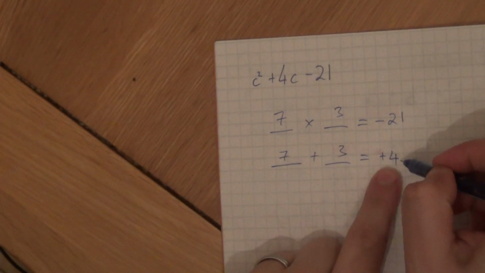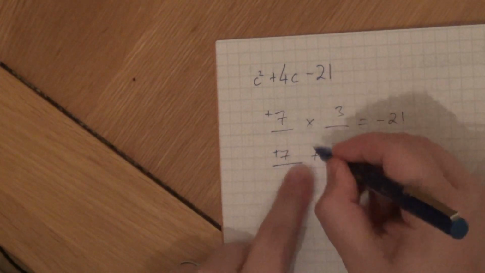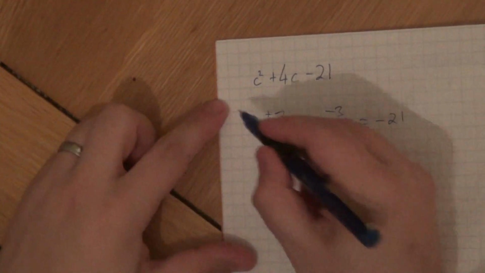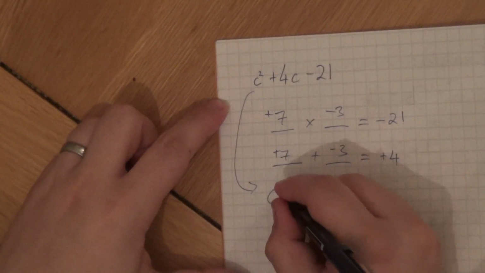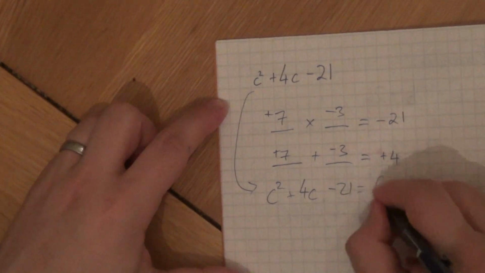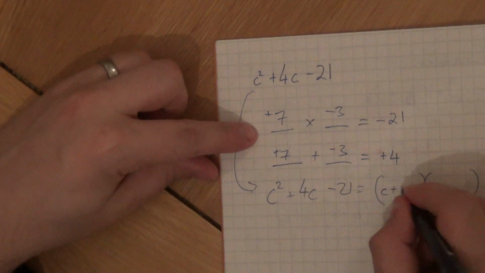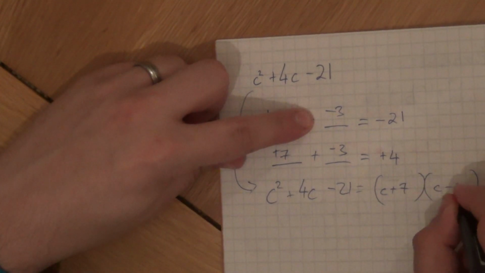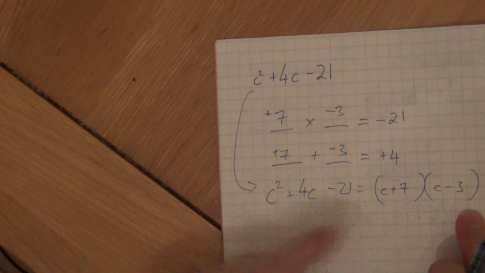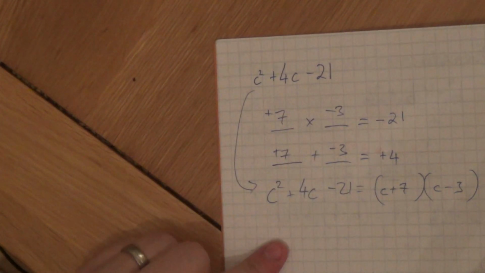But this has to stay above 0, which means the bigger one has to be positive. So this has to be negative, which means that this becomes this pair of brackets, c plus 7, c take 3. And if you multiply those out again, you will find that you get this that you started with.